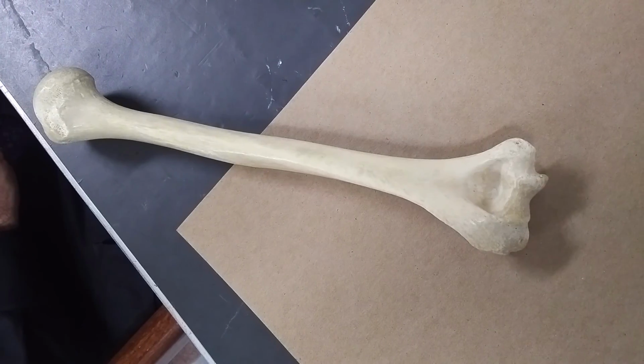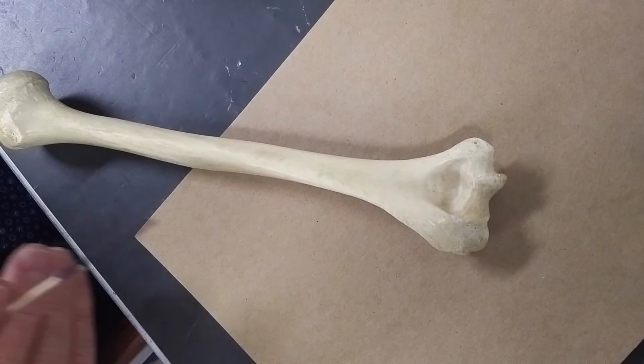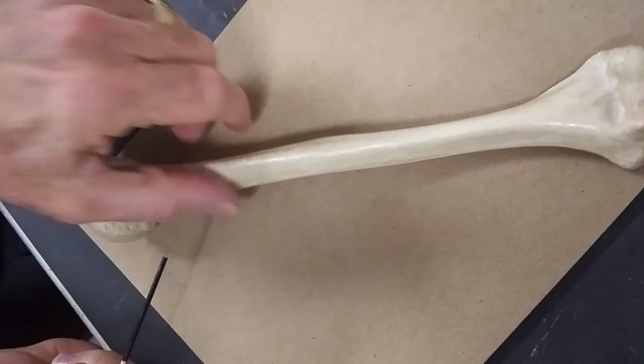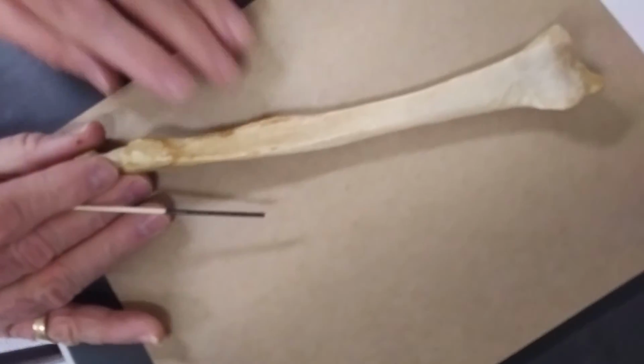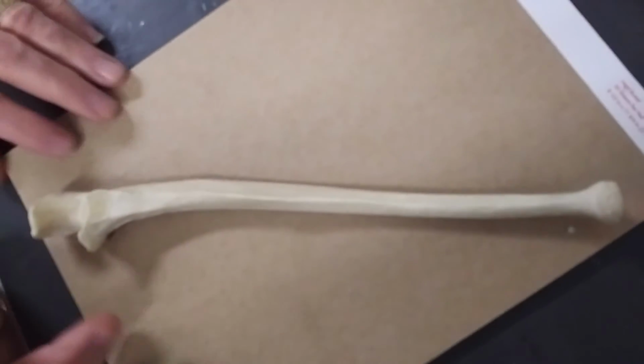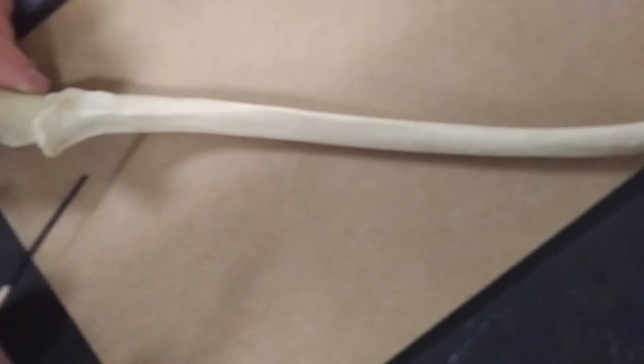Right from left. Again, this is a left humerus. Our next bone is the radius and ulna, and we'll do the ulna first. Here's the ulna. Okay, you can tell it's an ulna, very obviously.